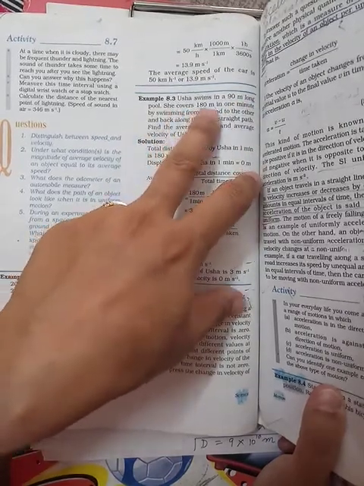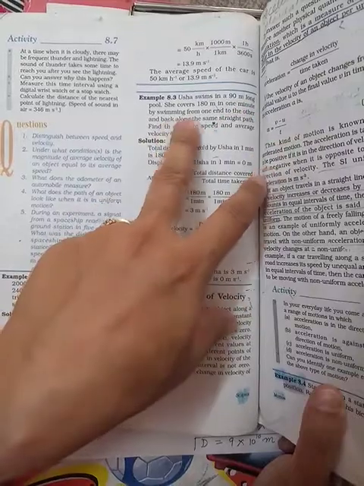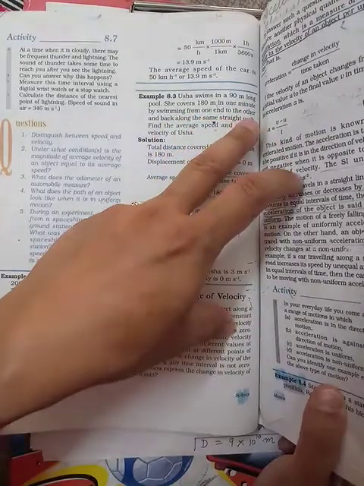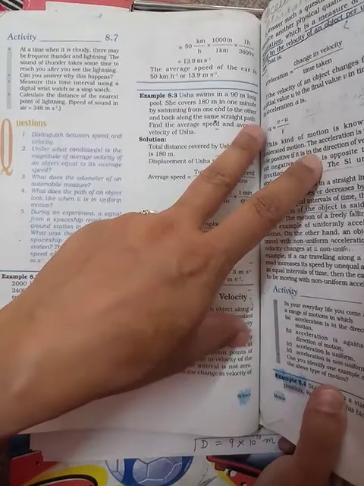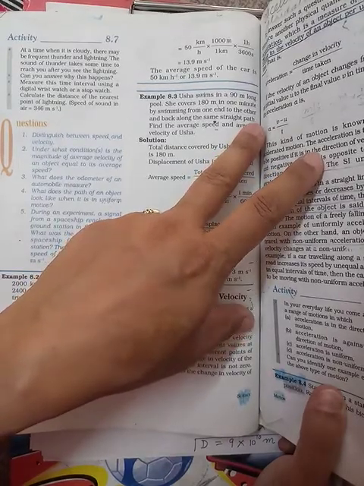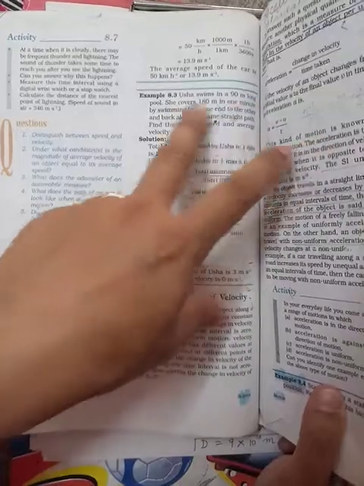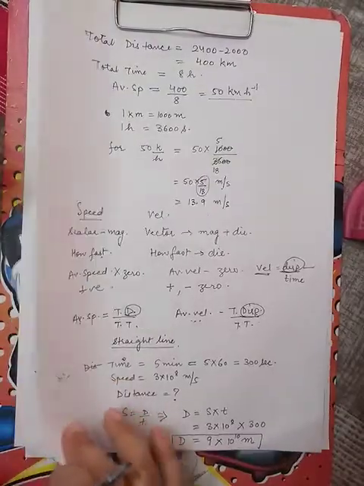She covers 180 meter in 1 minute by swimming from one end to the other and back along the same straight path. So she is a swimmer and she swims in a 90 meter long pool. So what is the pool considered? We can see this is the pool.